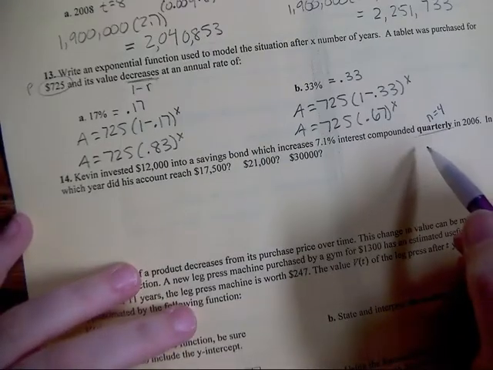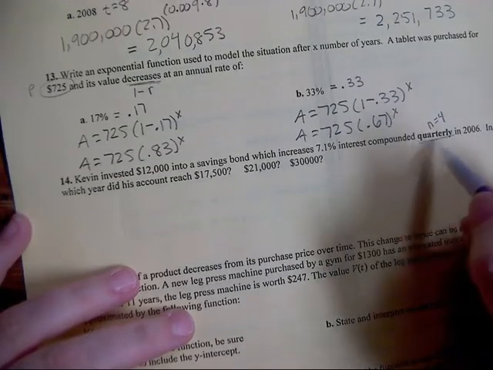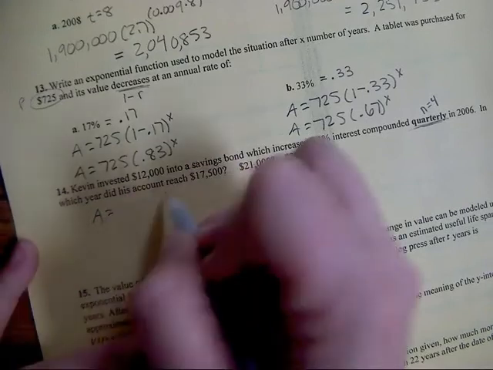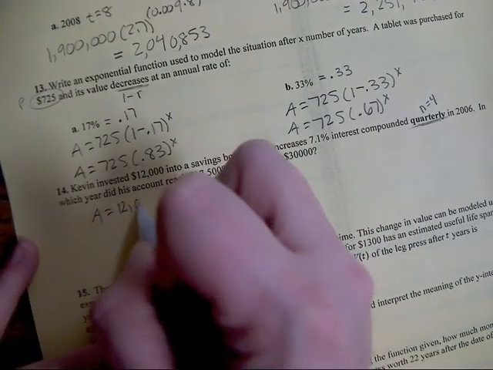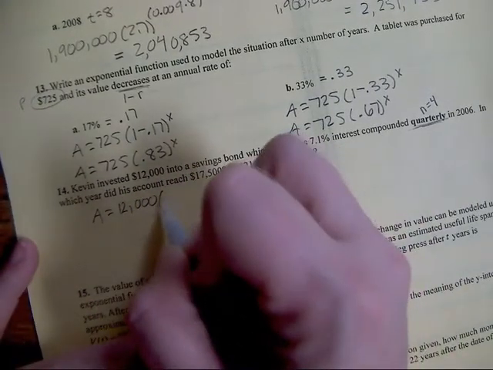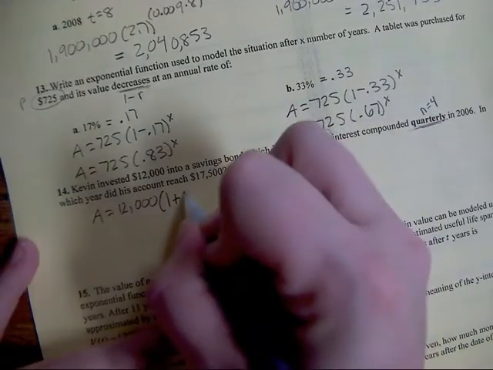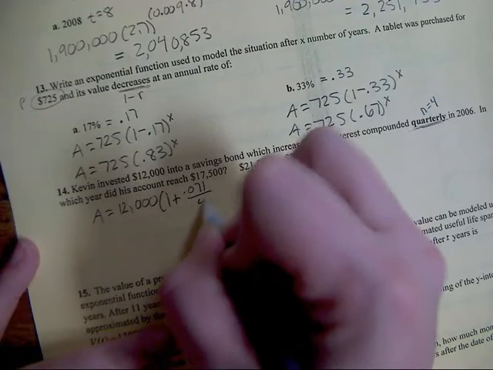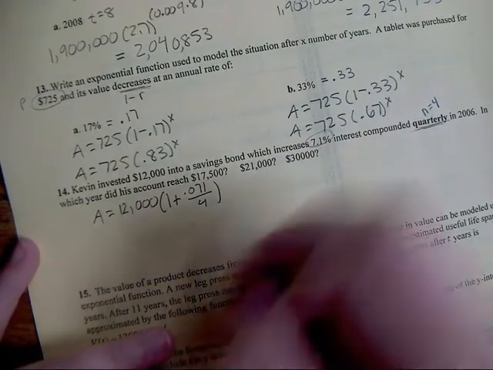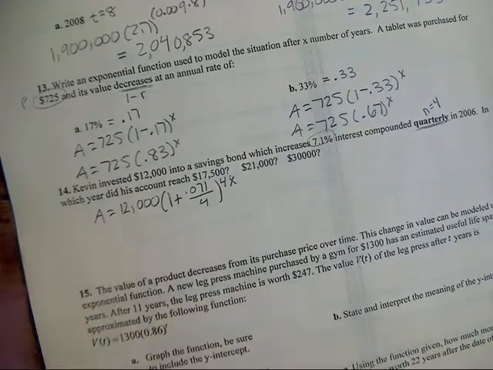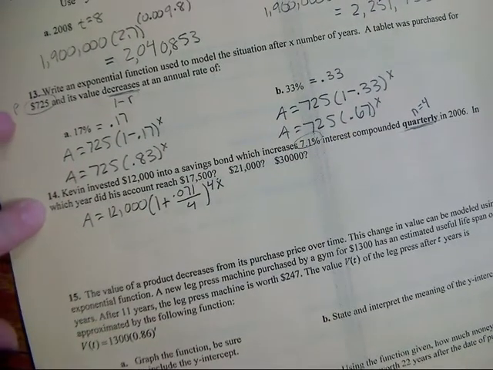We need an equation to start off with. Since it's quarterly, more than once a year, we need to use the equation A equals $12,000 times 1 plus my rate, which is going to be 0.071 over 4, because it's more than once a year, and then 4 times t or x. We don't know the time. We want to know what year is all this happening.